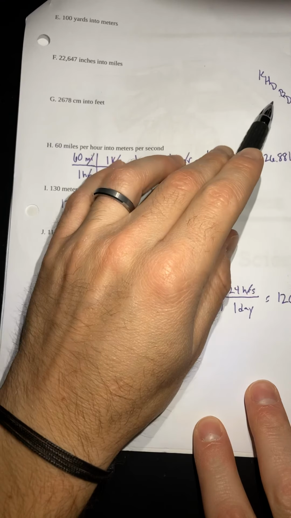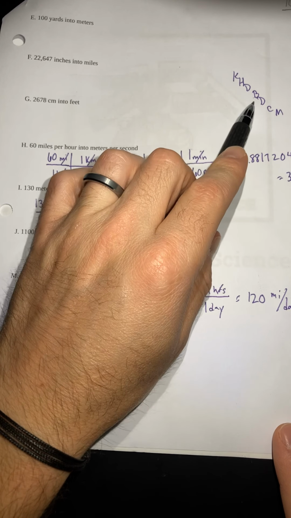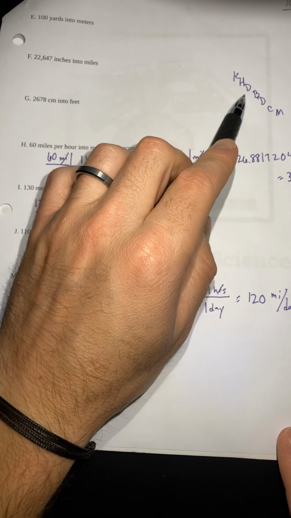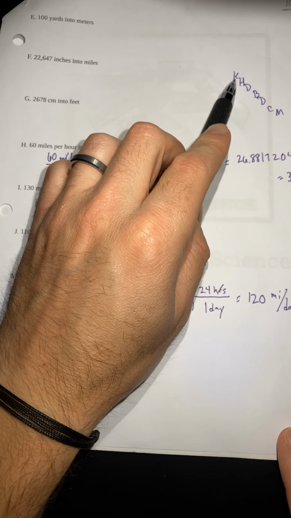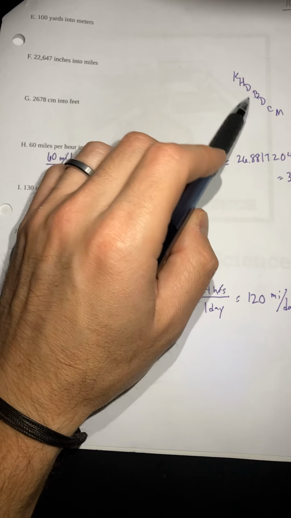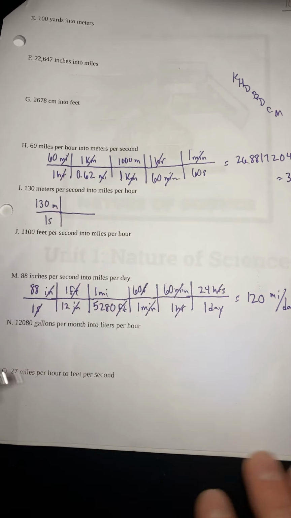Here, look back at your conversion ladder right here. Meter would be the base unit. Kilometer would be 3 places away. So that means there are 1,000 meters in a kilometer. However many spaces you move, you add a 0 each time. So there's 10, 100, 1,000. So there's 1,000 meters in a kilometer.